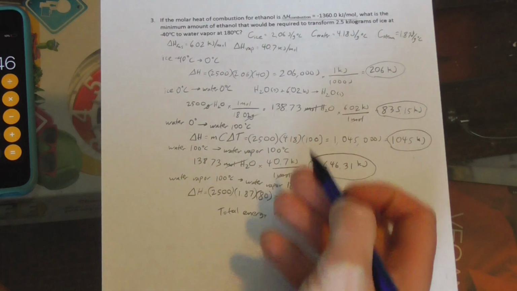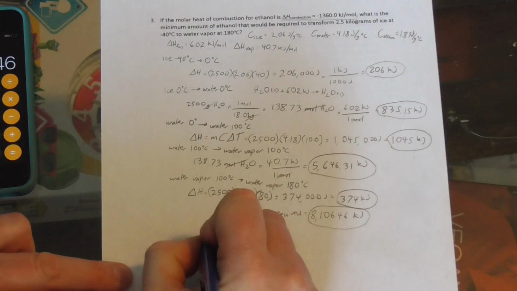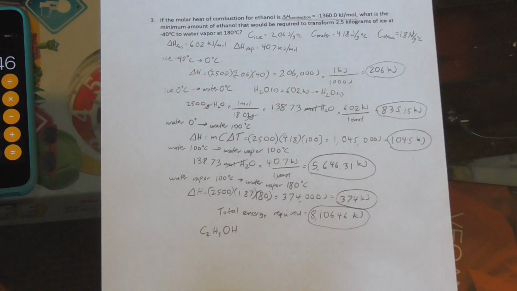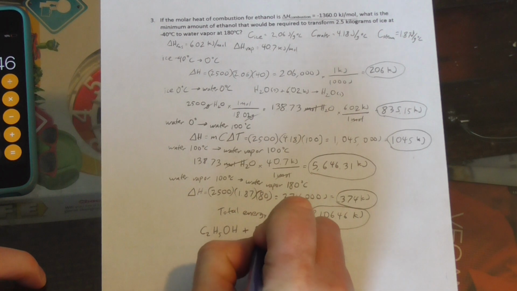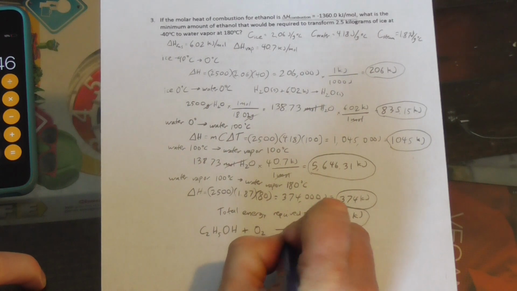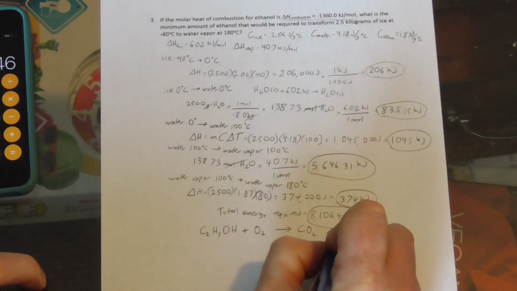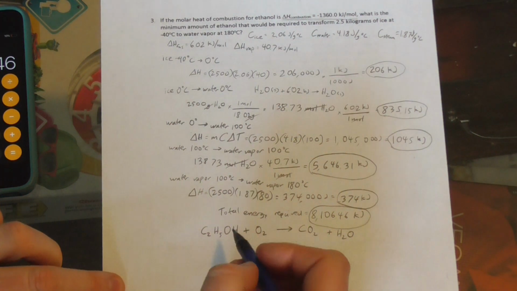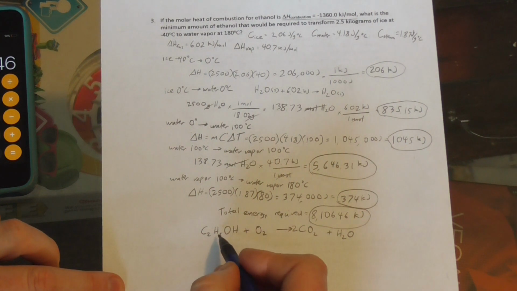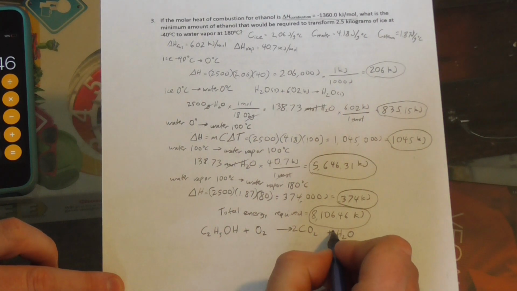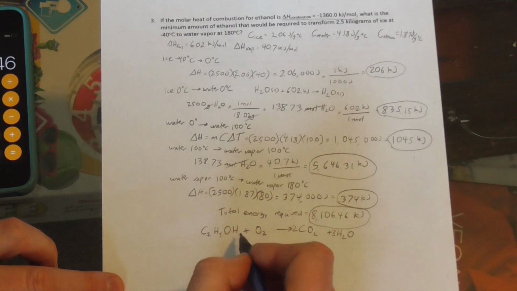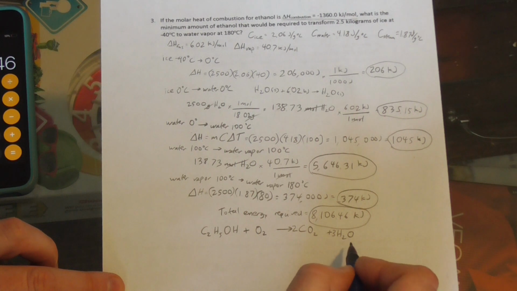Where is the energy coming from? I'm burning ethanol. So ethanol is C2H5OH. How would I put this in a balanced equation? Oxygen, and then I'm combusting, so good old combustion produces CO2 and H2O. Now, if I make this the way I think it should be, I would have 2 carbons, 2 carbons. 6 hydrogens, 6 hydrogens. I have 3 oxygens, 3 oxygens.